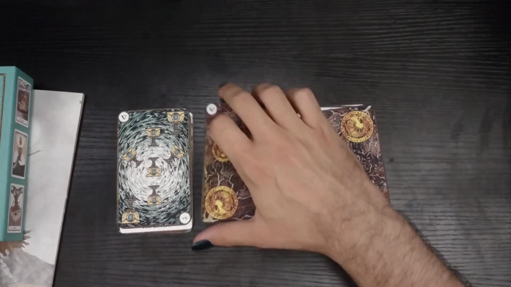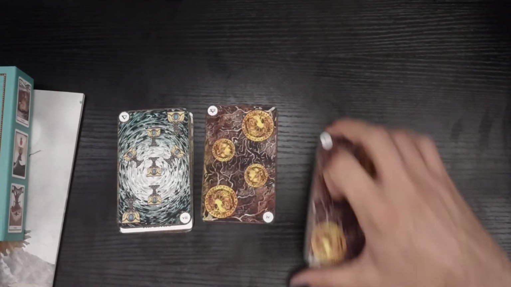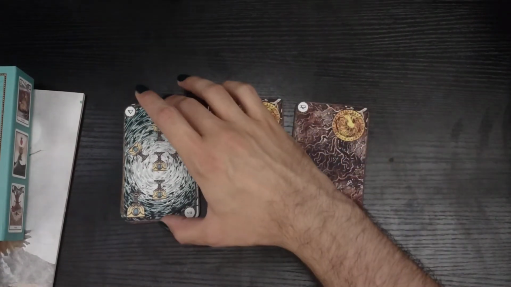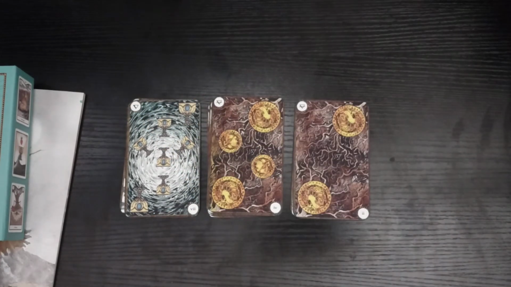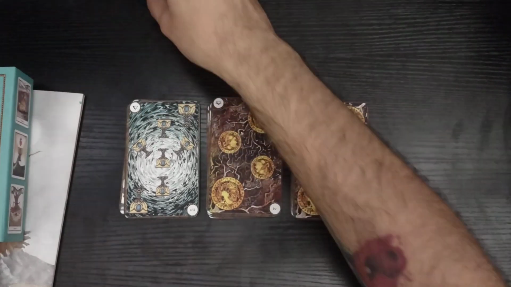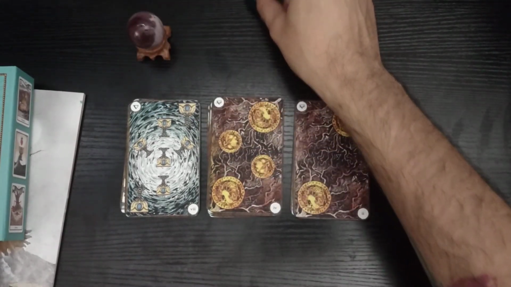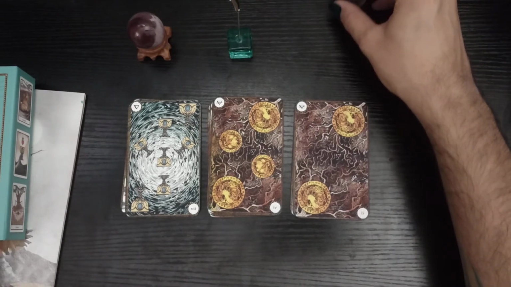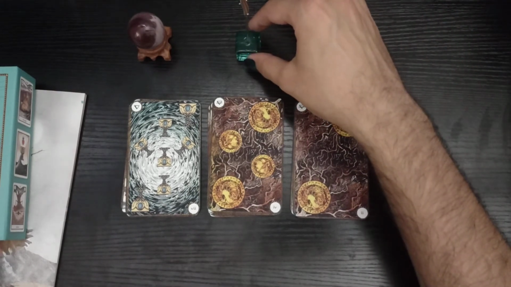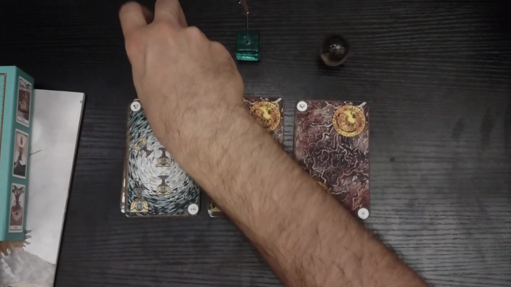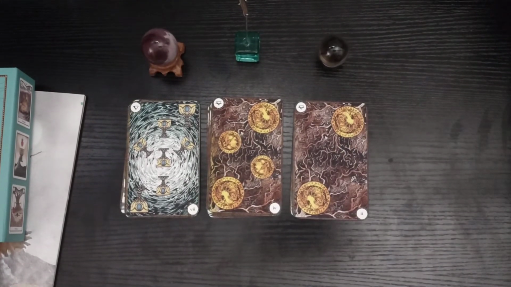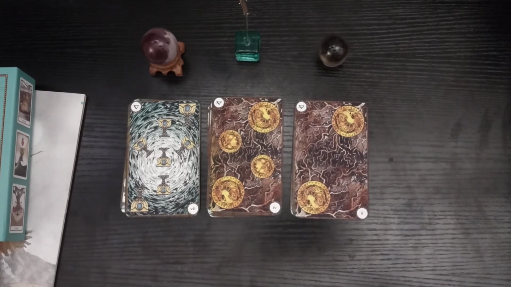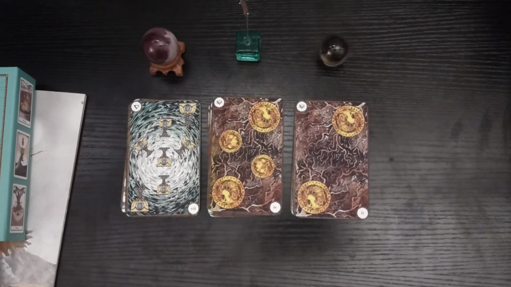Last pile, we start with the 7 of Cups, then we have the 4 of Coins, and then we have the 2 of Coins. So we start from a situation where we can take everything in, everything that can make us happy, everything that has an emotional connection to us, everything that has a significance, everything that has a place in our heart, both already there and dreams and projects and hopes.